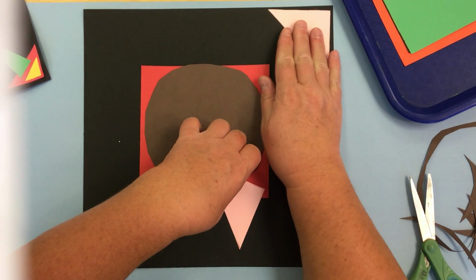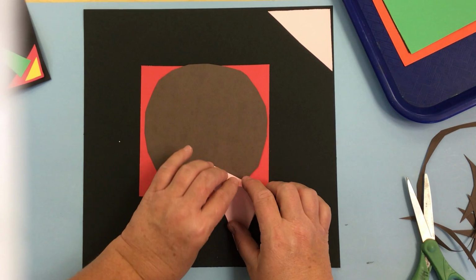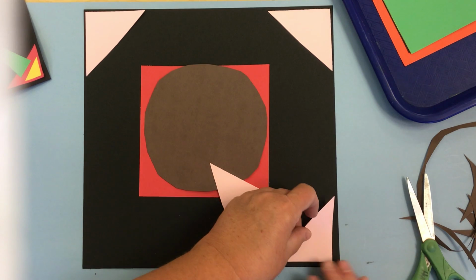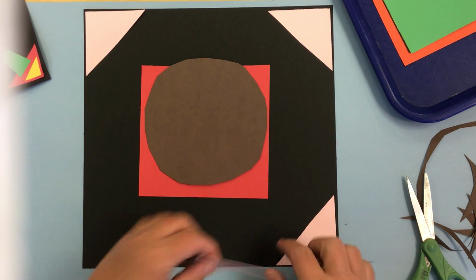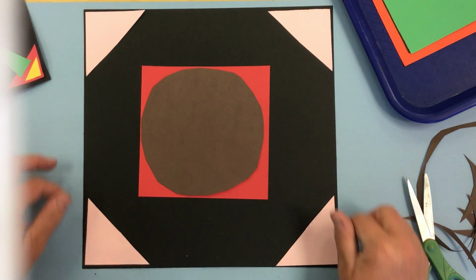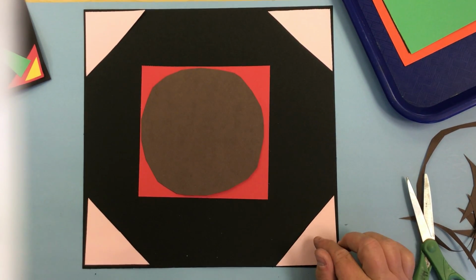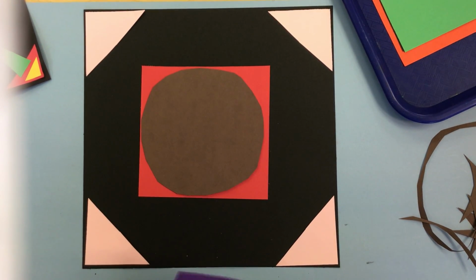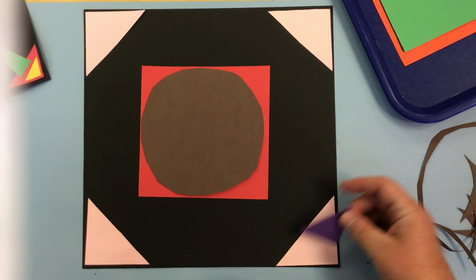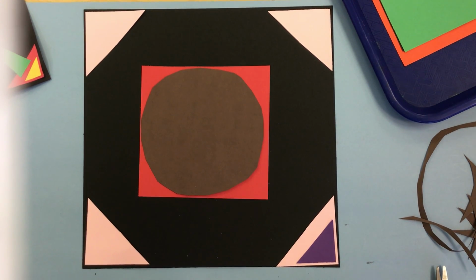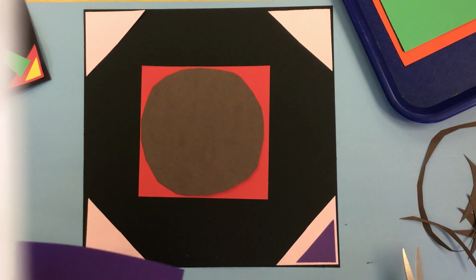To do the starting of this, you want to start with big fields of color, and then you can layer smaller pieces on top. So I've got these big triangles in the corners. Well, now I can come in with smaller triangles and make a more interesting radial symmetrical picture. Do you see how I did that? So kind of play around with that.